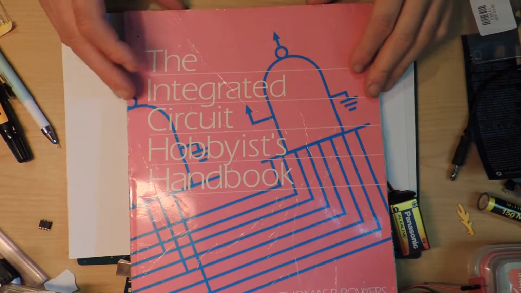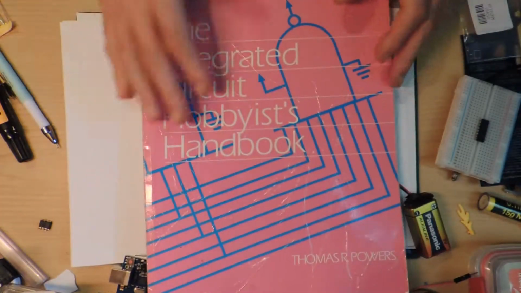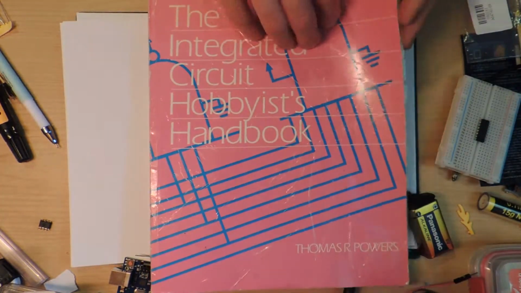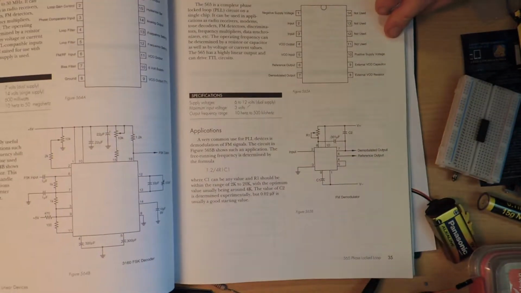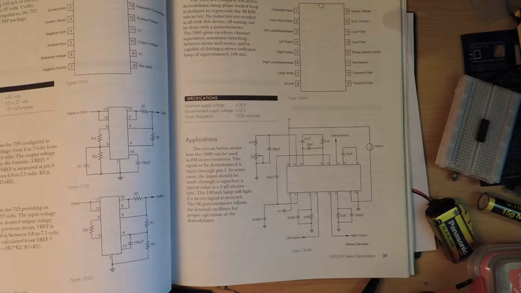Alright, so this book here is the Integrated Circuit Hobbyist Handbook. So this is quite an old book, but it's quite a useful book for people like me who just like playing around with these silly little things. And it has all these little charts and diagrams that tell you what each of the legs do. And this looks very complicated if you haven't done electronics before.